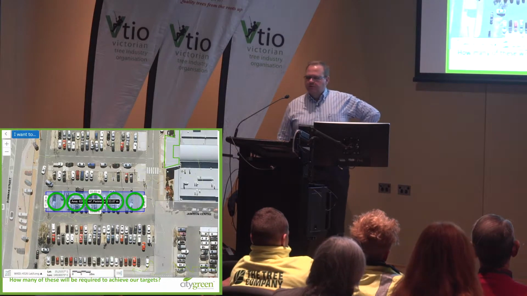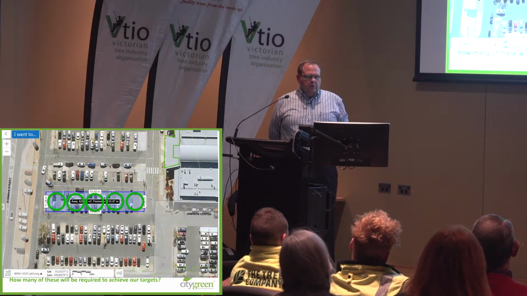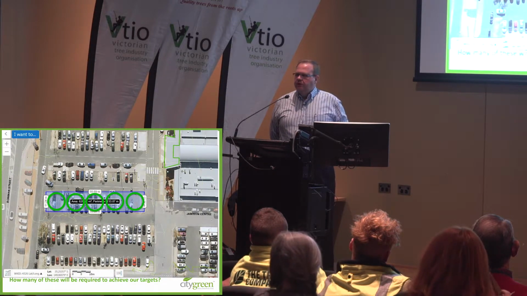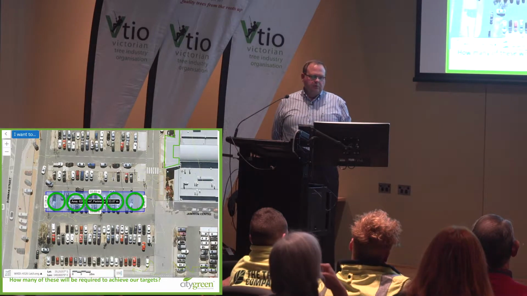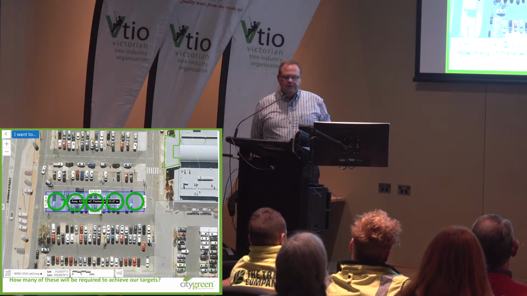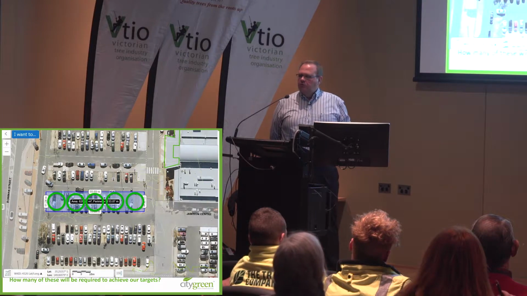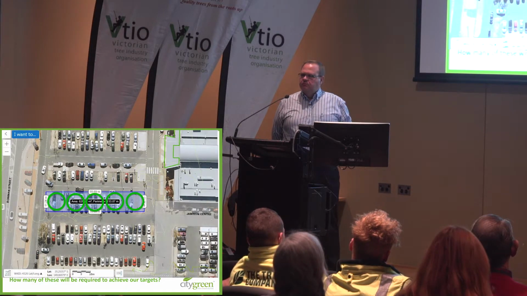So here's just a simple example of a parking lot, and we might wish to introduce some trees into an area that's got no shade, and we want to achieve a certain percentage canopy cover. So we'll identify the areas that we want to cover, and we'll just start playing with some circles.